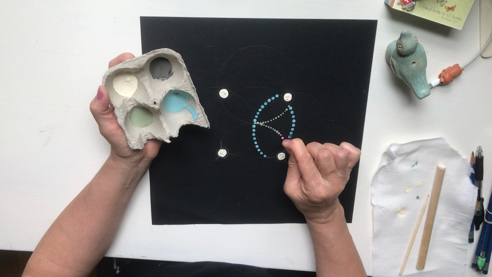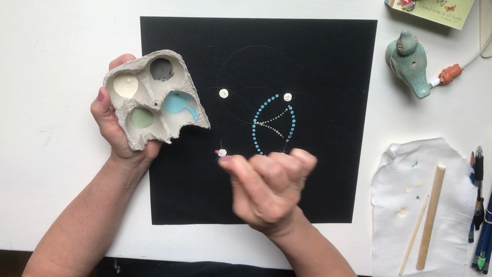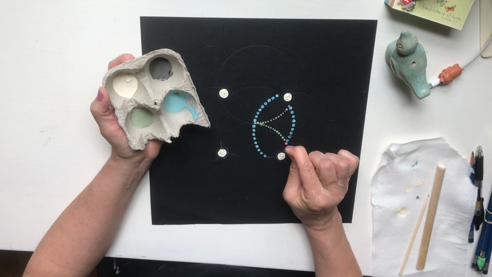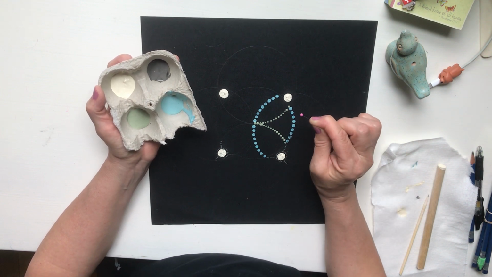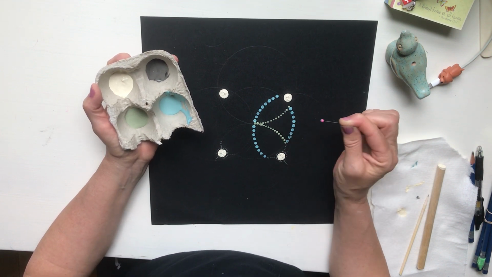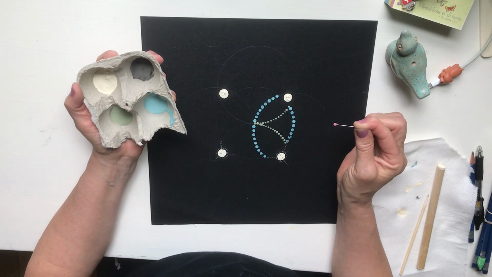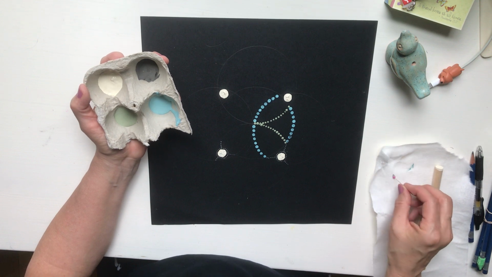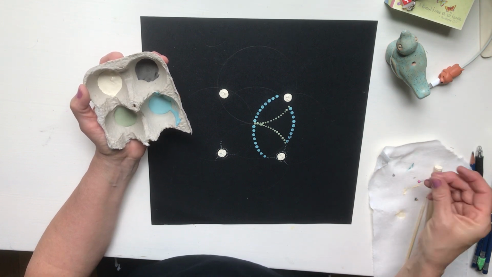So stipple, stipple, I'm running out. Stipple, stipple, stipple. Got to the end. That one a little bit bigger. Oh, wow. It's just beautiful.